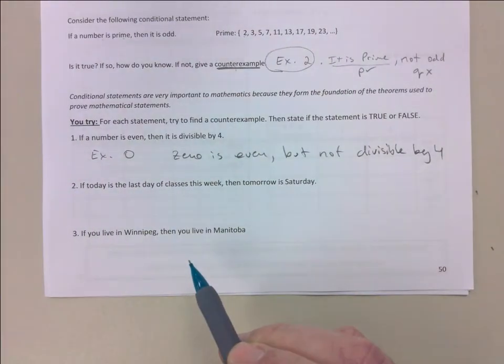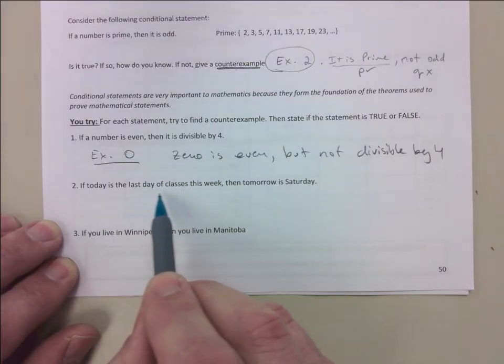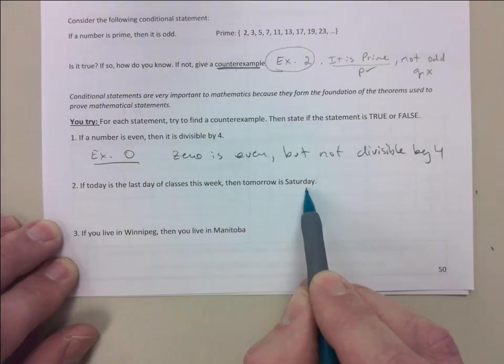Okay, and there's 2, right? 2 is even. 6 would be even, can't be divided by 4 evenly. Okay? So, counterexample.